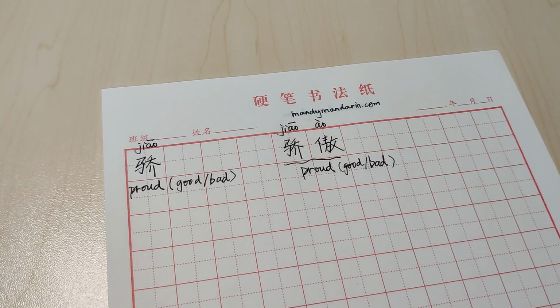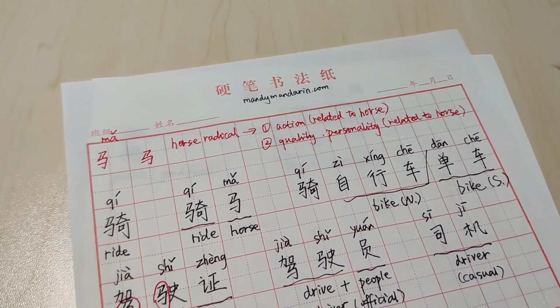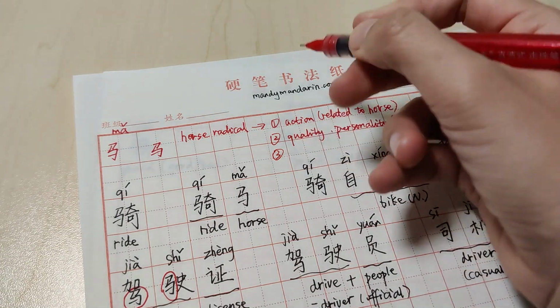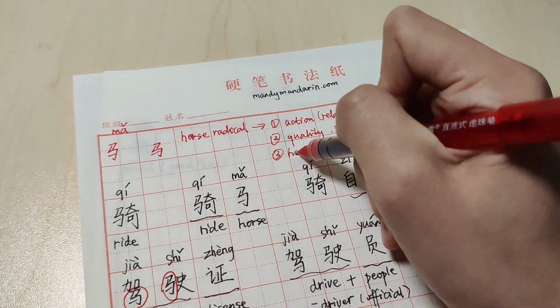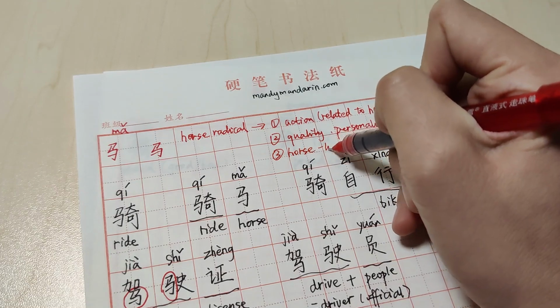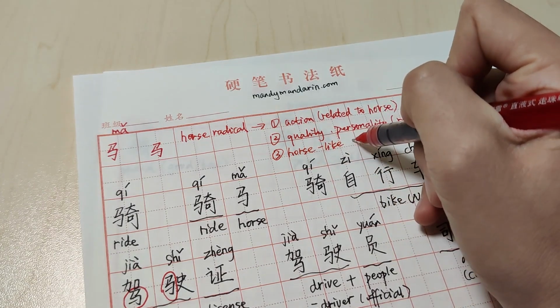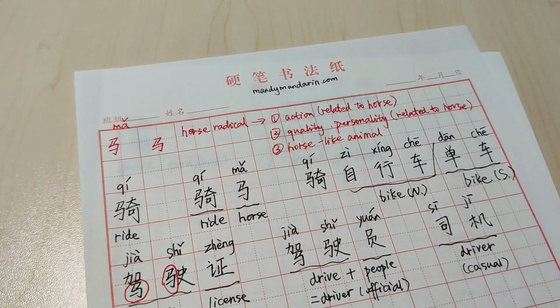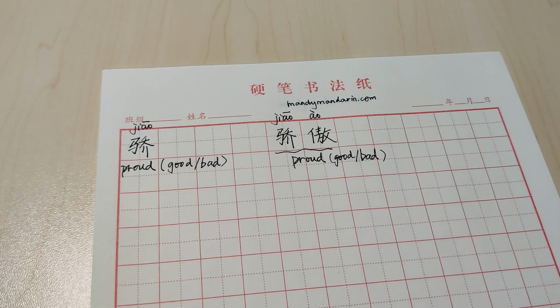And then moving on to the next one, I forgot to mention this. The third thing is the horse-like animal. Horse-like? Well, here's the example.